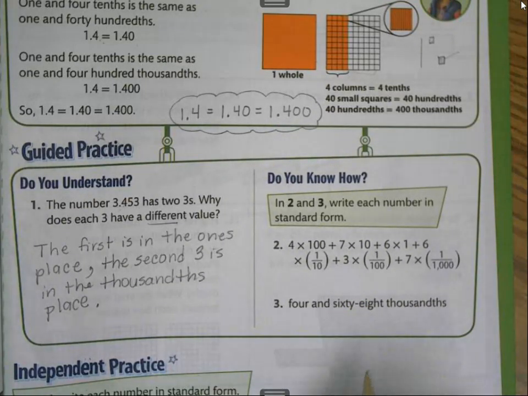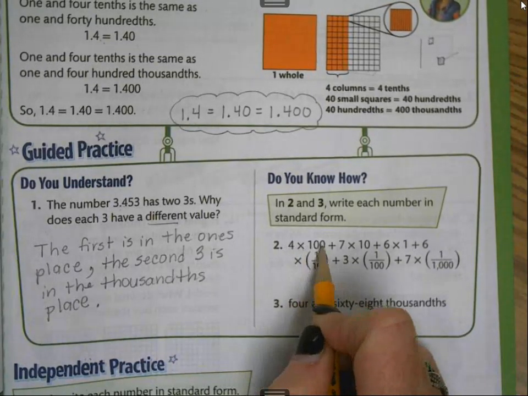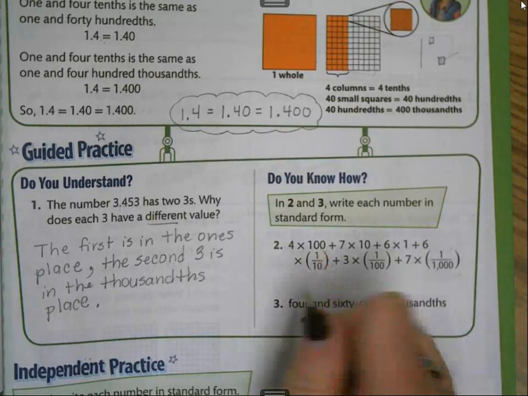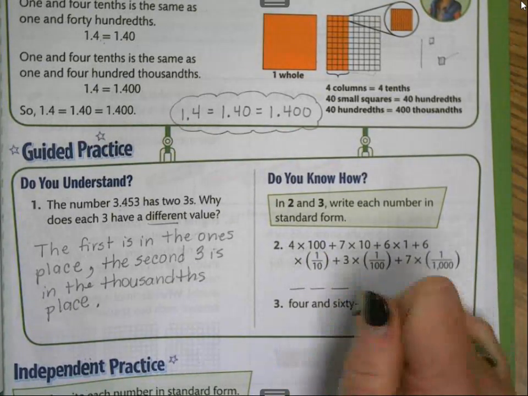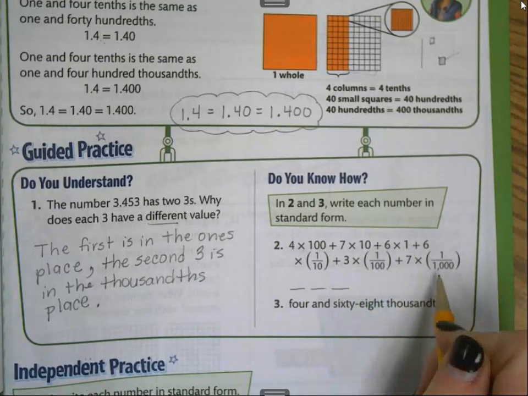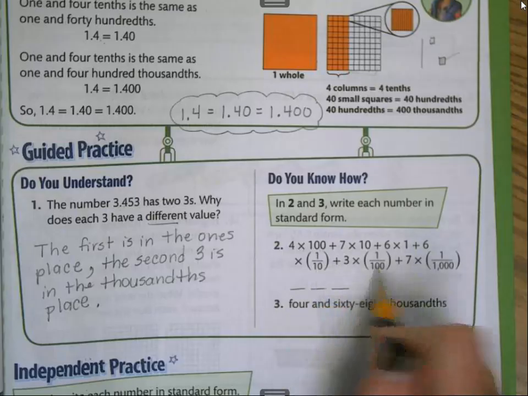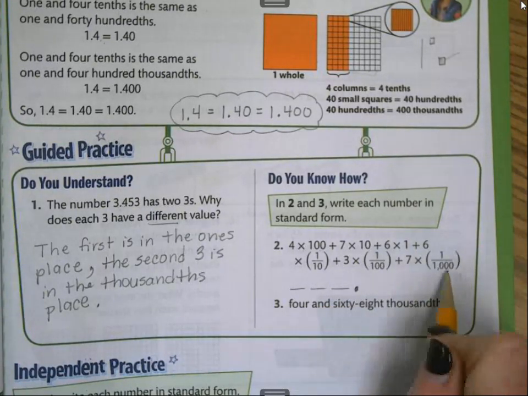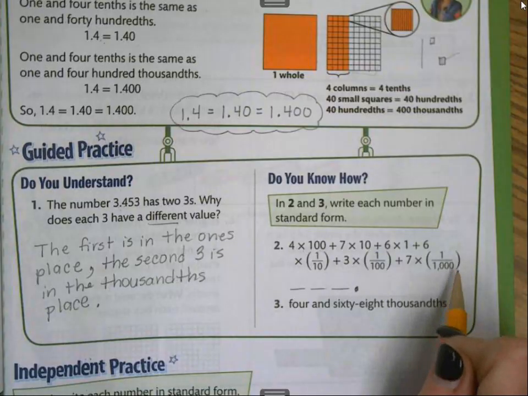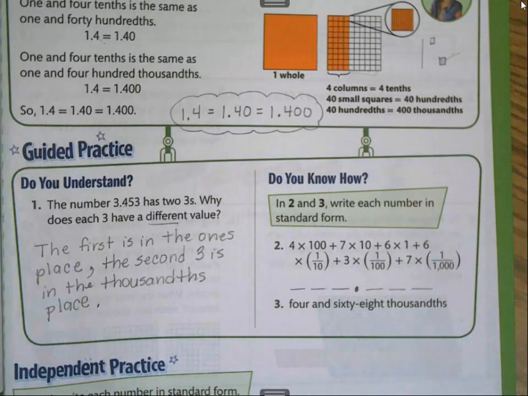I noticed that my largest value is 4 times 100. And 100 has 3 digits in it. So let's do 3 blanks for the 3 digits. I notice I'm going to have some decimal numbers, and I know that because I see I'm multiplying some digits times 1/10, 100th, and 1,000th. So I'm going to do my decimal point here. And since my smallest value is thousandths, I know that it's going to have 3 digits behind the decimal point.